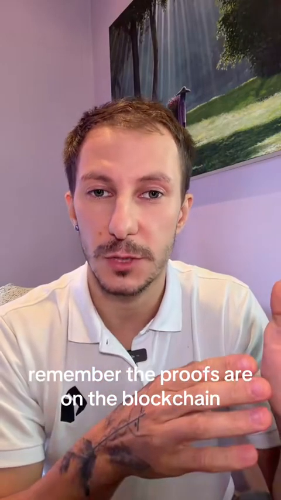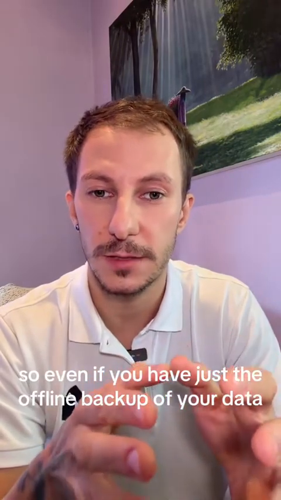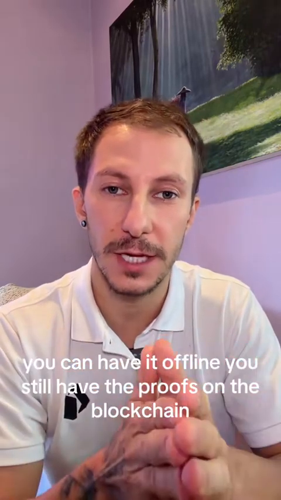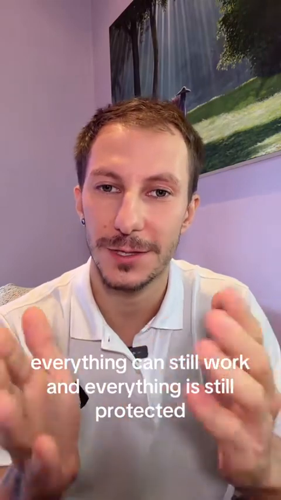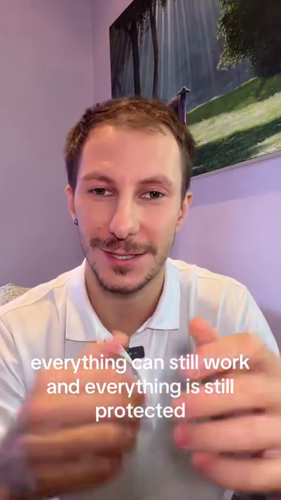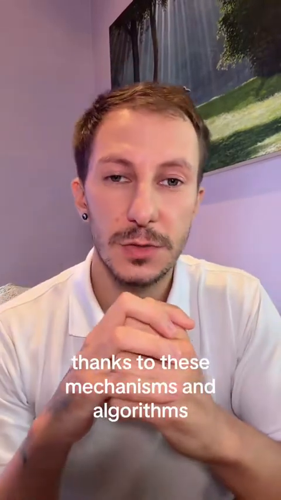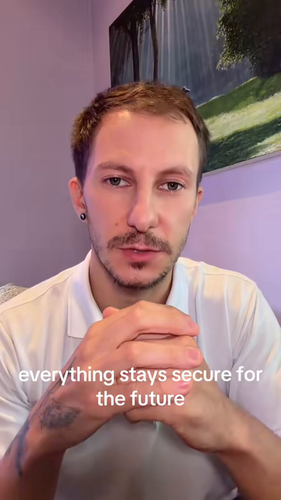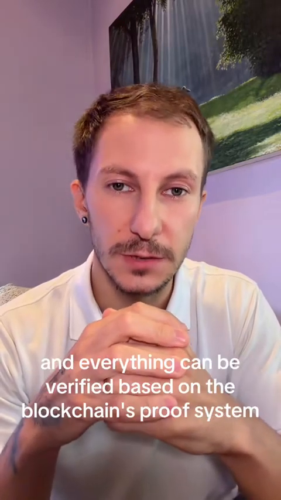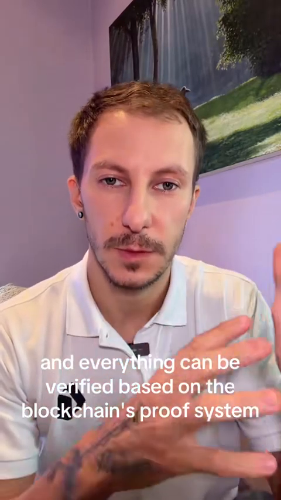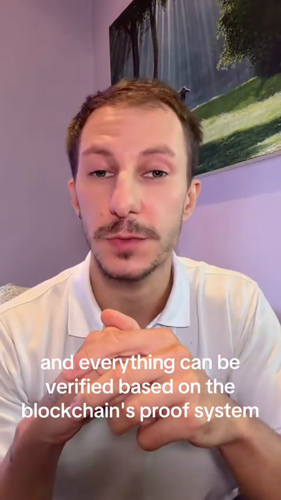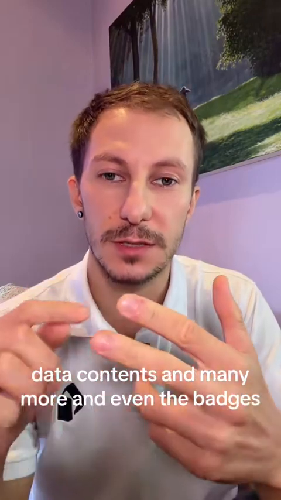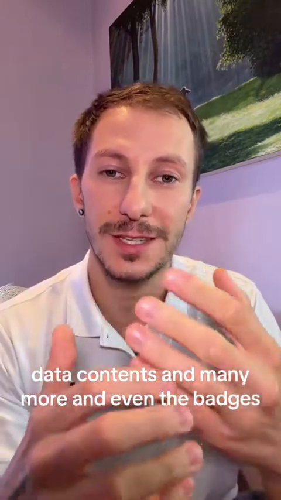Remember, the proofs are on the blockchain. So even if you have just the offline backup of your data, you can delete all your data from the middleware. You can have it offline. You still have the proofs on the blockchain. Everything can still work and everything is still protected. Thanks to these mechanisms and algorithms, everything stays secure for the future, and everything can be verified based on the blockchain's proof system. This is how identity, data, contents, and many more, and even the badges, can be proven.